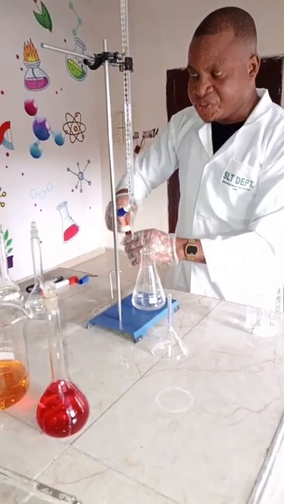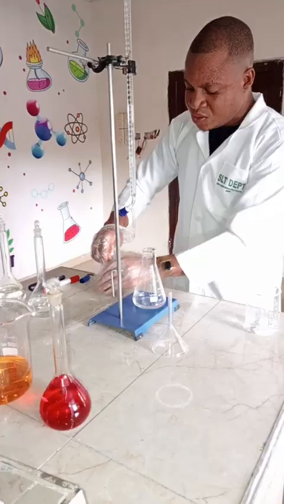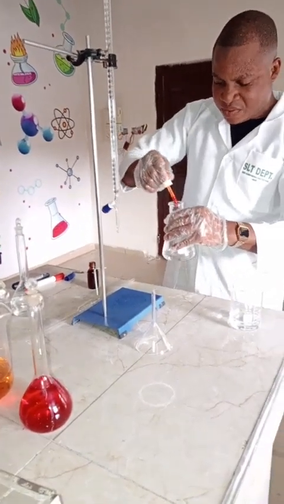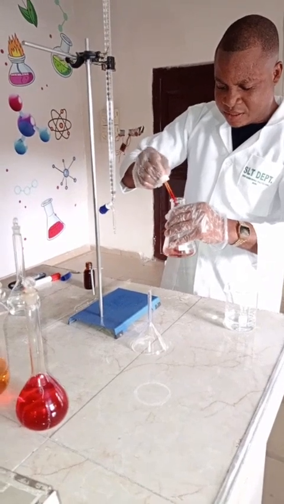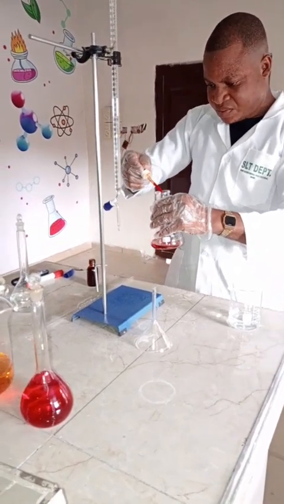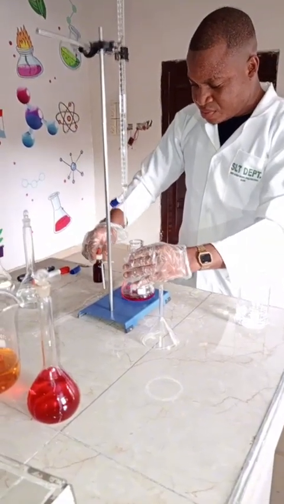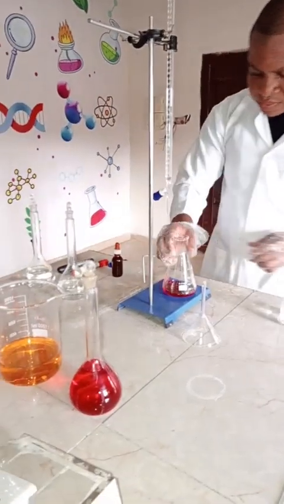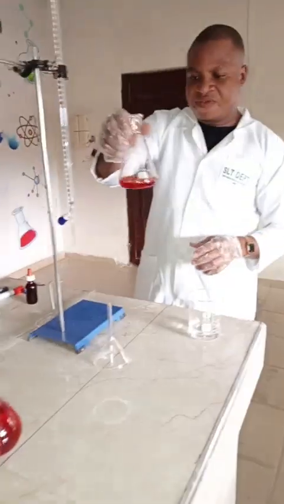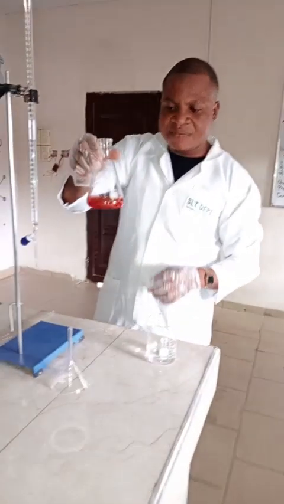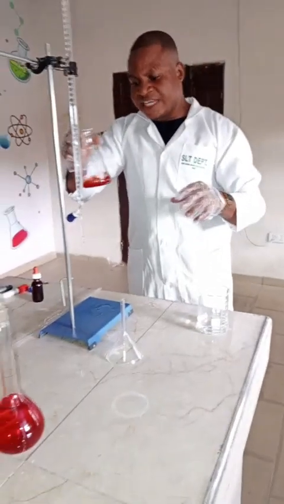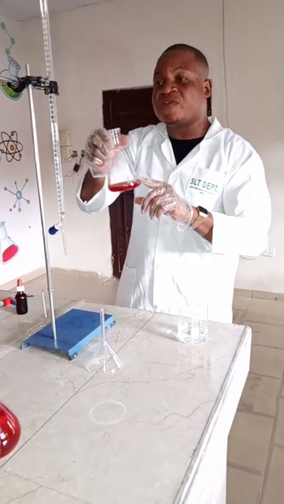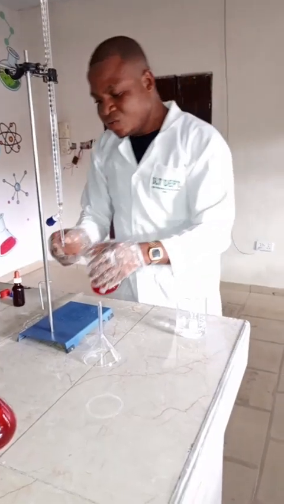I'm going to introduce 2 drops of the indicator material. This is 1 and this is 2. Now this is what we have. This is our starting point. We are going to take it gradually until we notice a different color from our starting point. We are going to titrate.